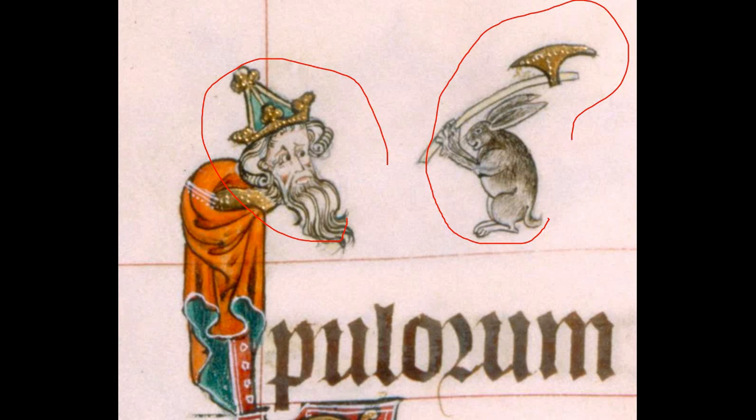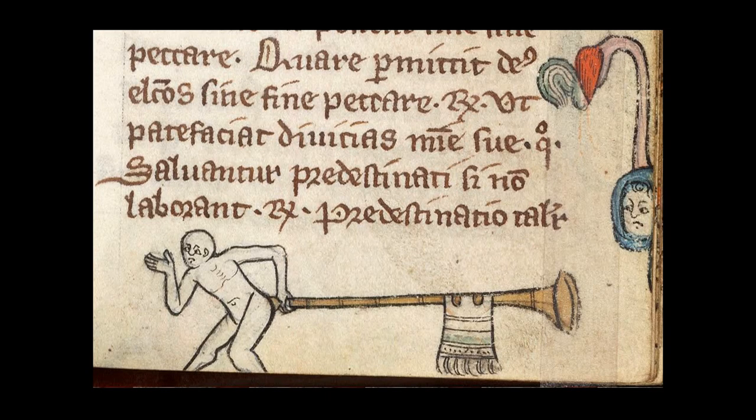And these are all books of Hours. These are all religious books. I want that to be kept very clear. And that's not even as crazy as they get. This scene, you have an individual playing a horn out of his backside.